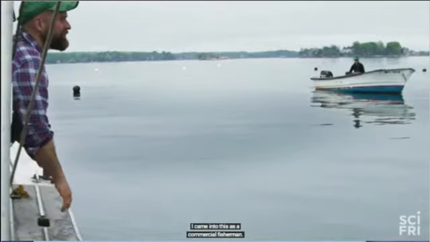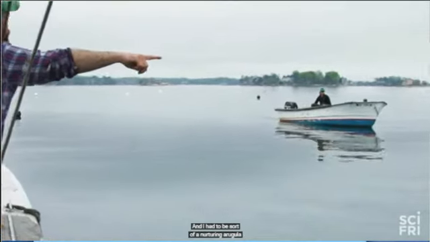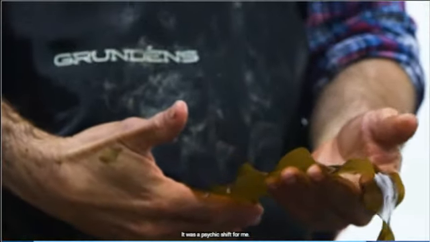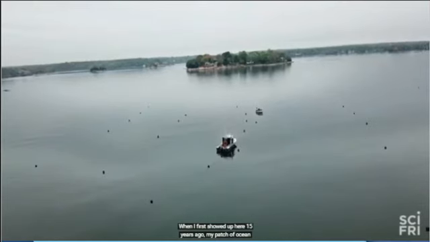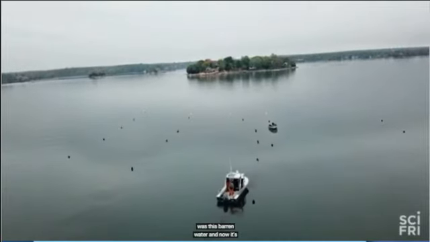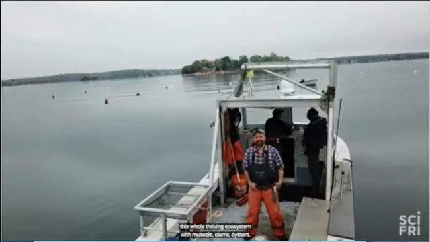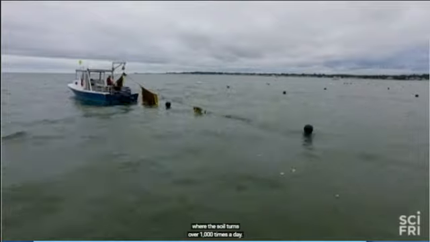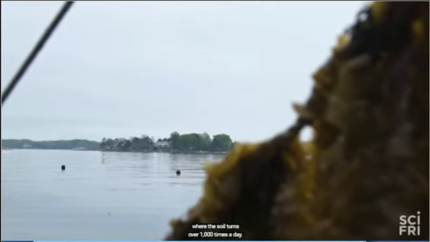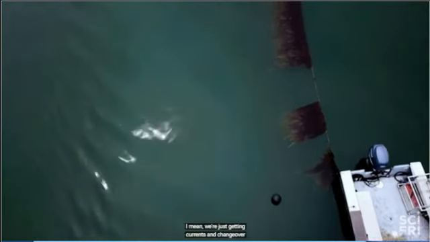I came into this as a commercial fisherman, and I had to be a nurturing arugula farmer in a way, and it was a psychic shift for me. When I first showed up here 15 years ago, my patch of ocean was this barren water, and now it's this whole thriving ecosystem with mussels, clams, oysters, kelp. The challenge is imagine growing in an environment where the soil turns over 1,000 times a day. I mean, we're just getting currents and changeover and nutrients, and that dynamism is what grows a beautiful sea vegetable, but it also makes it difficult for a farmer.